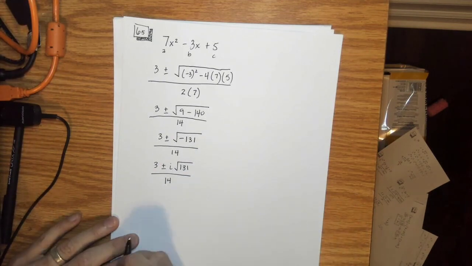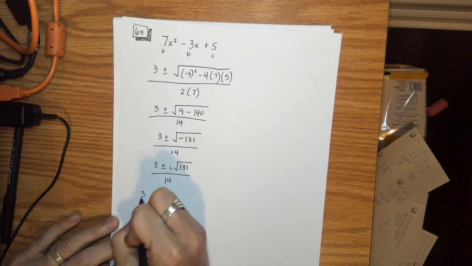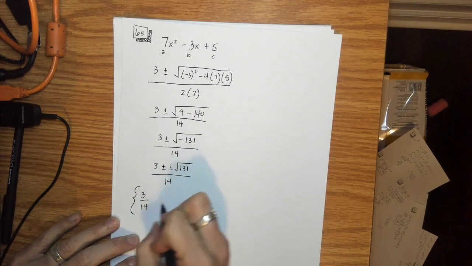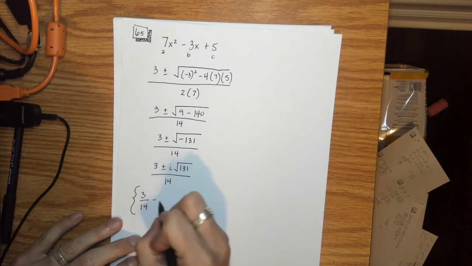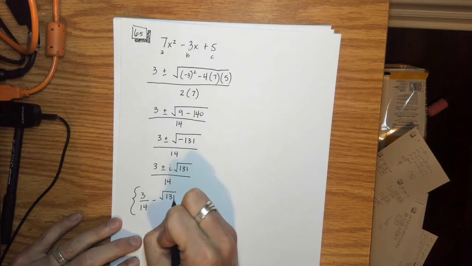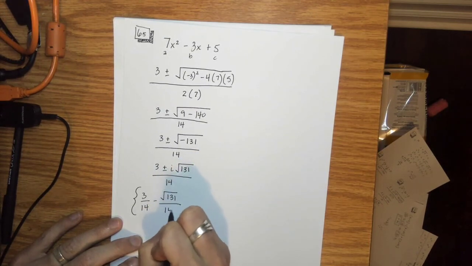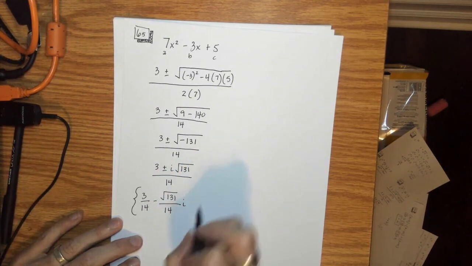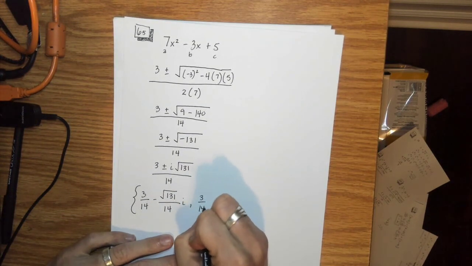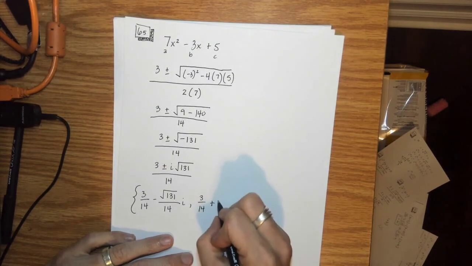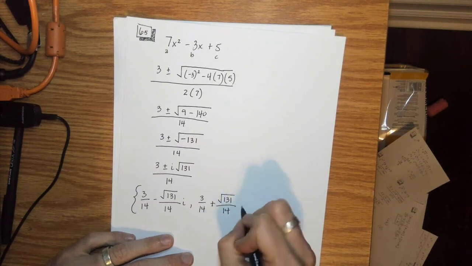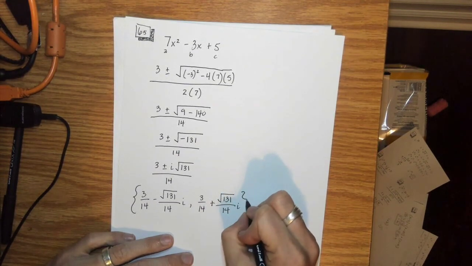They may want it in standard form, so you can split this out and write it as 3 over 14. Let's make a solution set. Minus square root of 131 over 14 i. And then our other one is 3 over 14, and we get the plus. And it's the same thing, square root of 131 over 14 i. And that's our other answer.